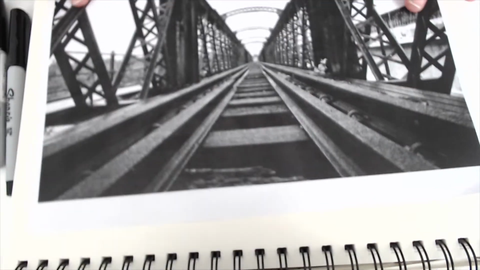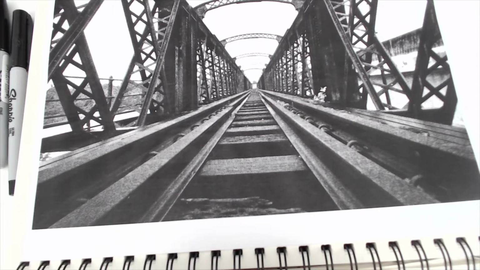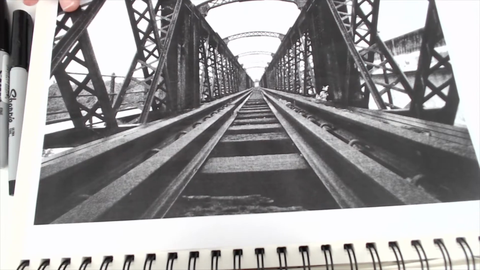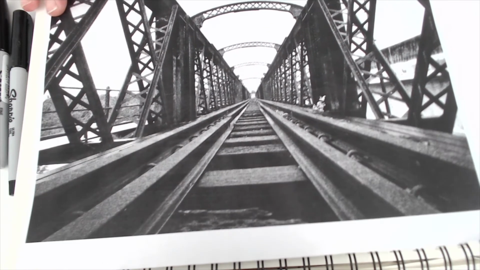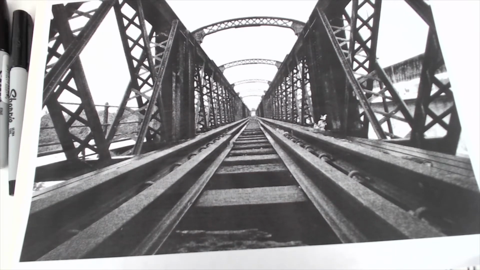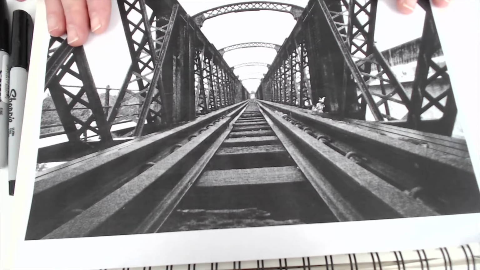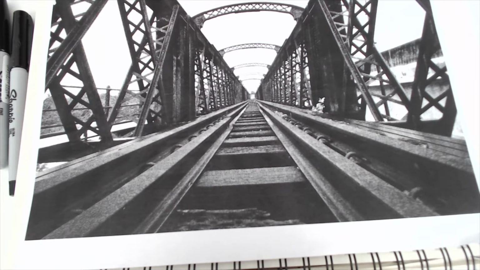So you have already printed out your black and white photos, or maybe you haven't printed them out. Maybe you're just going to look at them on your computer or your phone. That's fine too. But you've got your images that you feel are good examples of line and shape. Black and white makes it easier to think about things in terms of black and white, but you can also do color as well.